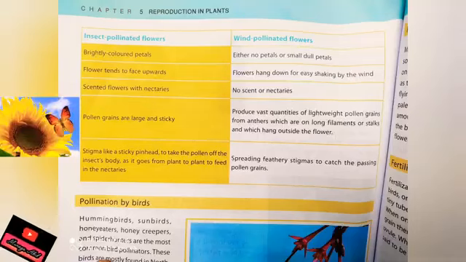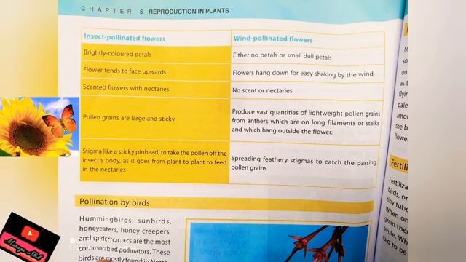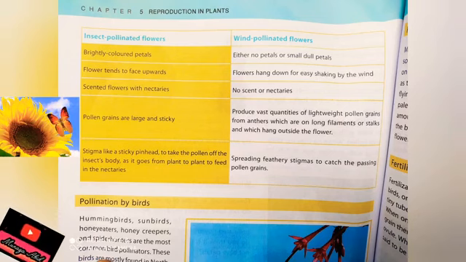Here is the table of insect pollinated flowers and wind pollinated flowers. The differences are clearly told. Here, the stigma is sticky in insect pollinated flowers so that it can catch the pollen from insects, and the wind pollinated flower stigma is feathery so it can catch all the blown away, wind passing pollen.